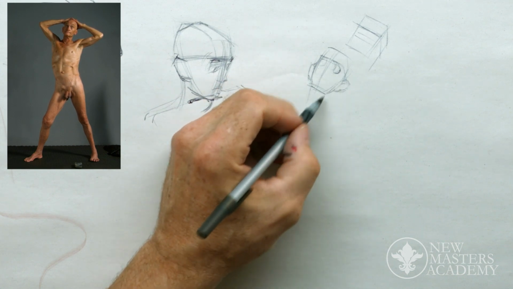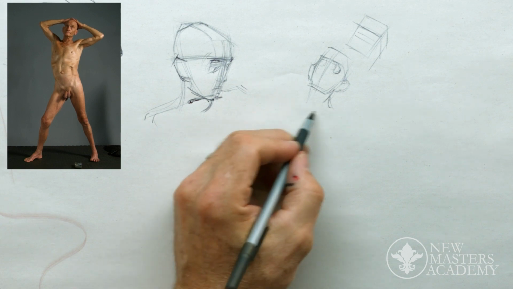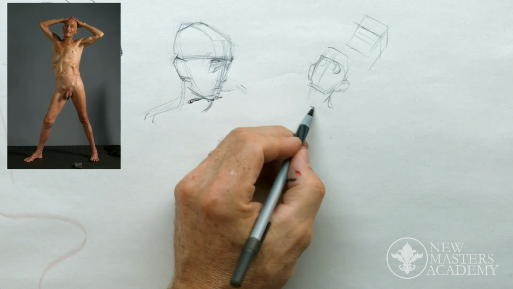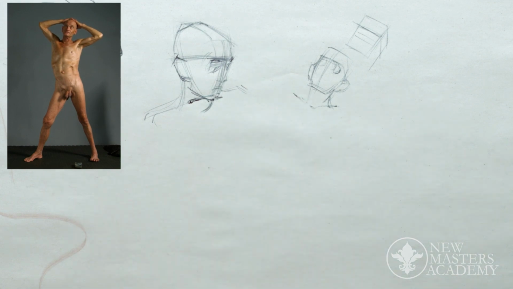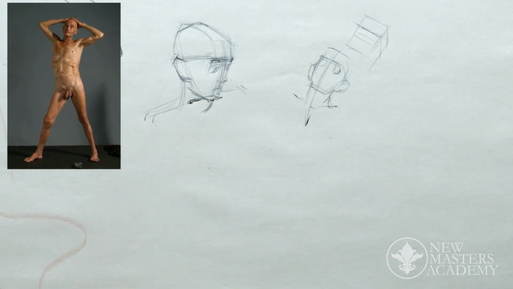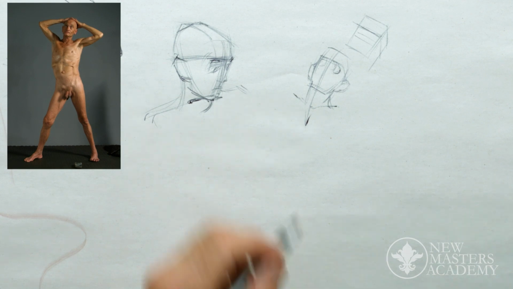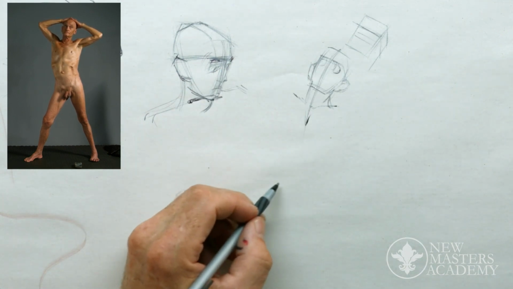And we get enough of that head that we can find the next structure, the neck. And it will work on the same gesture line. They'll flow together like a straight arm does, or they'll break apart.